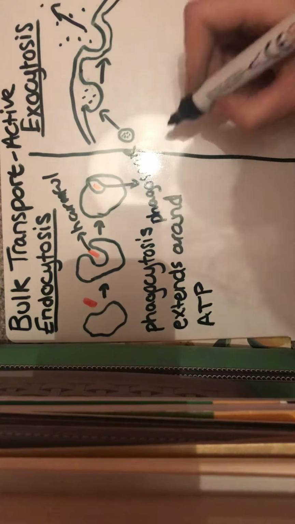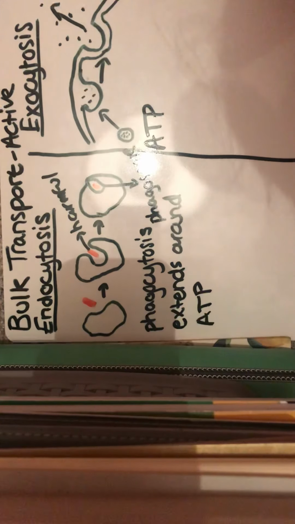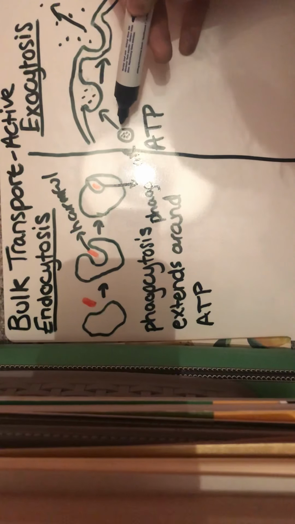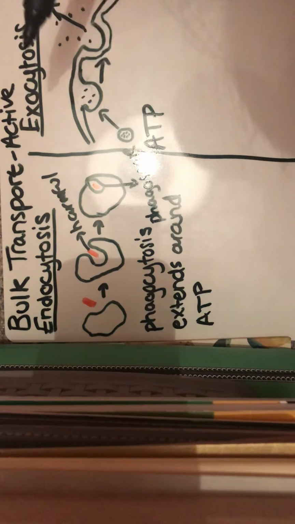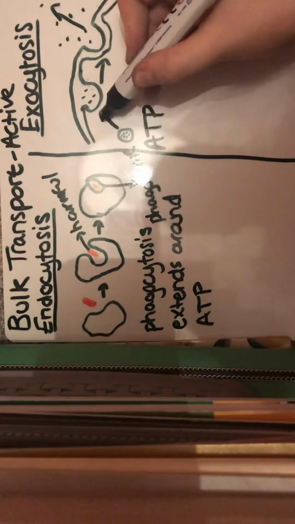So we know we need ATP because it's an active process, because we need it to fuse with the membrane, we need it to move the vesicle. So first we have the membrane-bound vesicle here, containing the substance to be secreted, and it's moved towards the cell surface membrane.